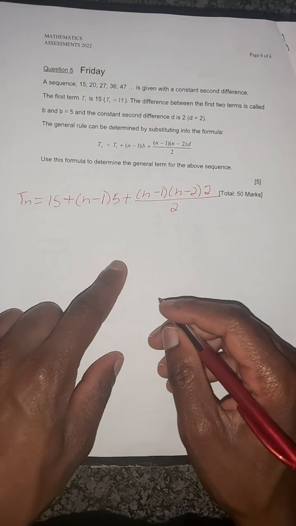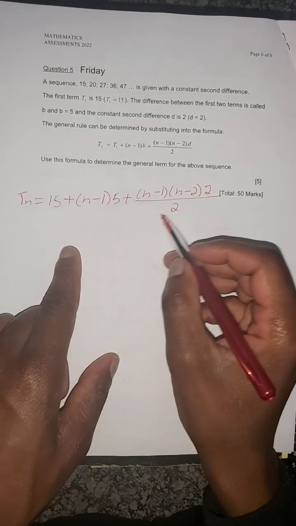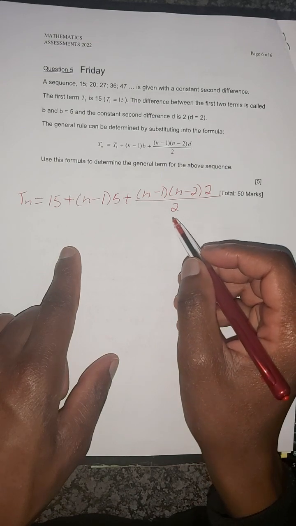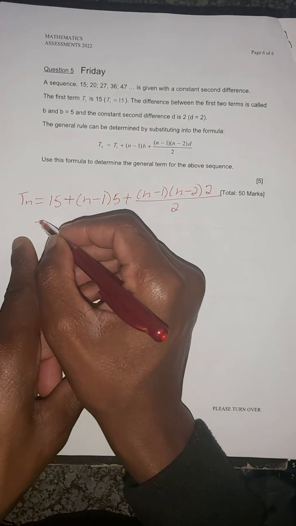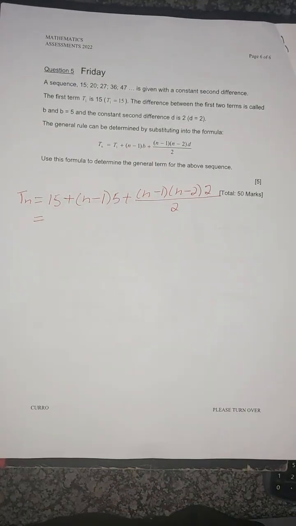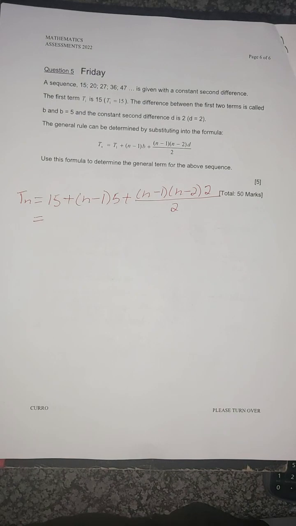Now for us to answer this question, guys, we are going to start by using our laws of operation, BODMAS, meaning that the first mission is to remove the brackets.